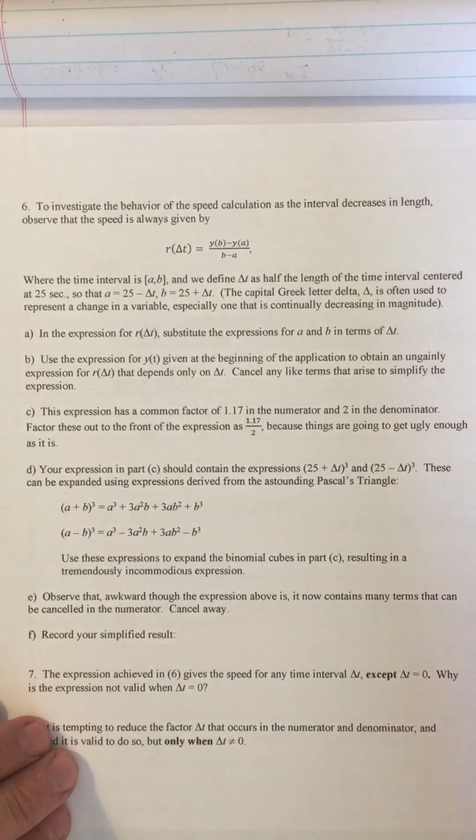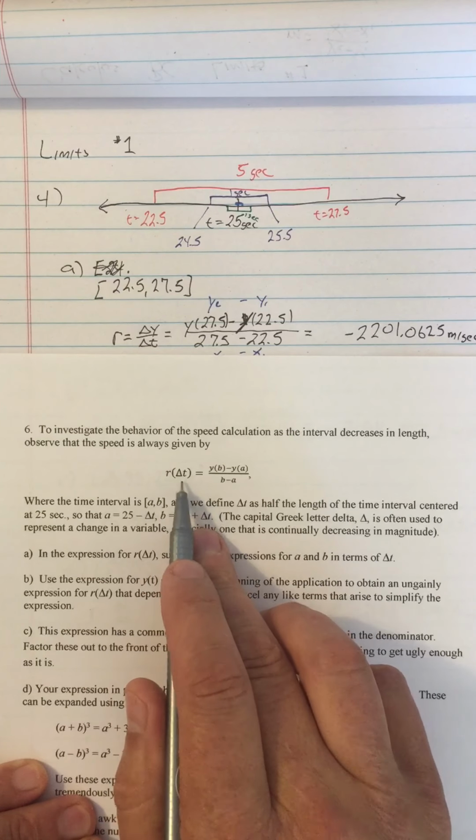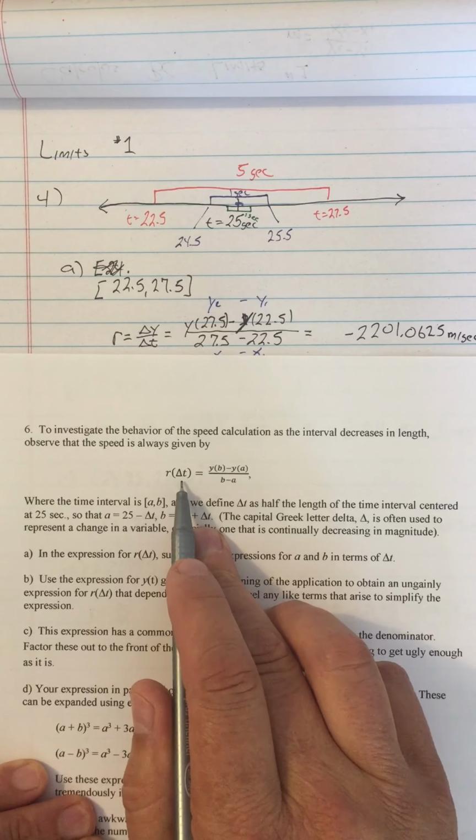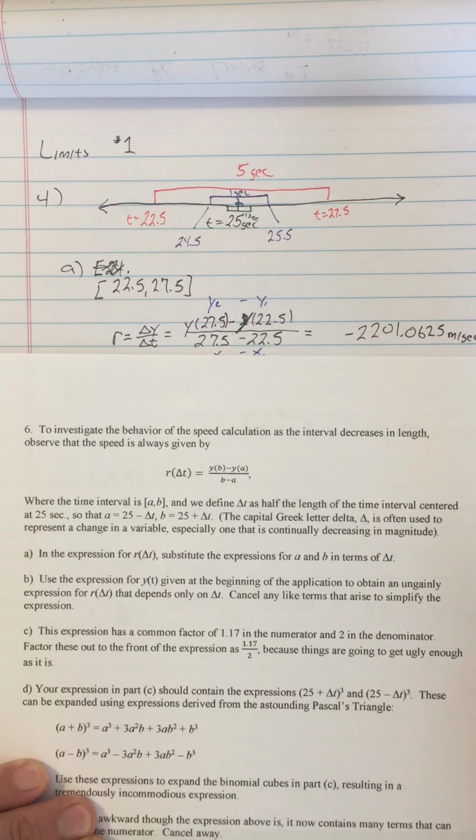So the first thing I did was throw a monkey wrench in the works by changing the meaning of delta t. So now we're going to observe that the speed is always given by, this is why I wrote it this way, r of delta t. It's y of b minus y of a over b minus a. That's what the r is. And I'm going to say that r only depends on delta t, because the delta t will determine what the values for y1 and y2 are. So that's what we want to try to simplify.